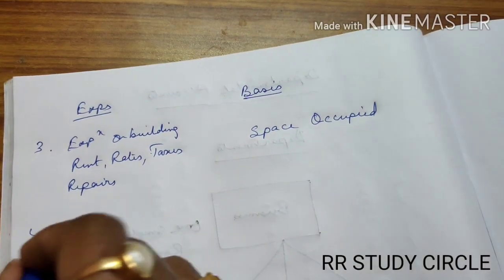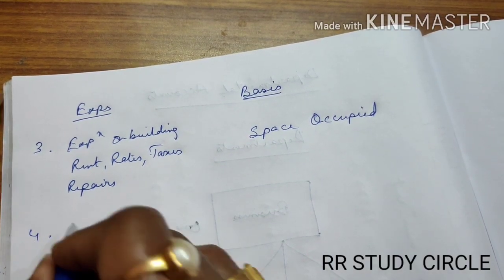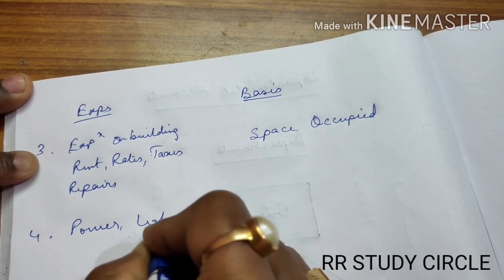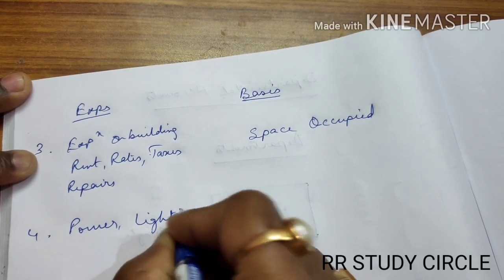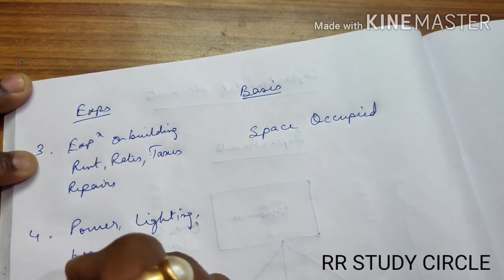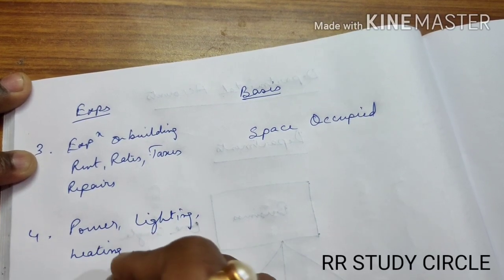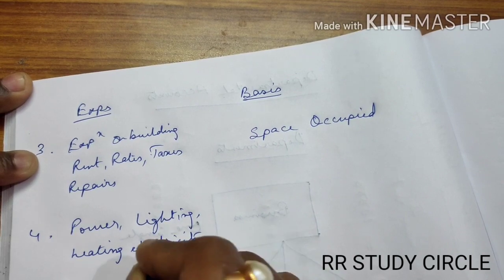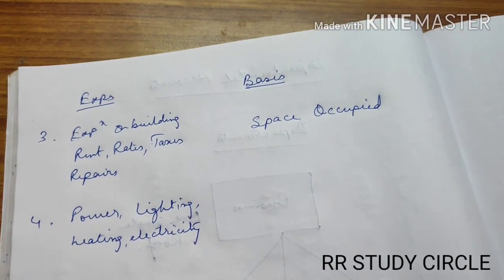Coming to the fourth point, power, lighting, heating, or electricity. Now on what basis are these expenses to be allocated?